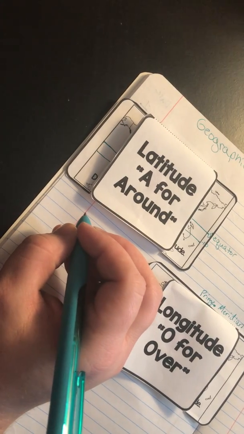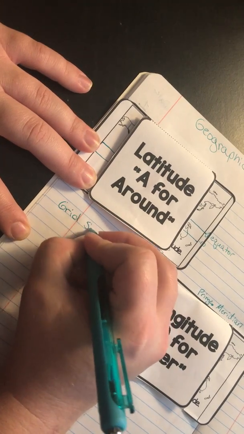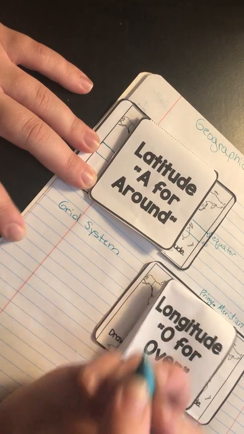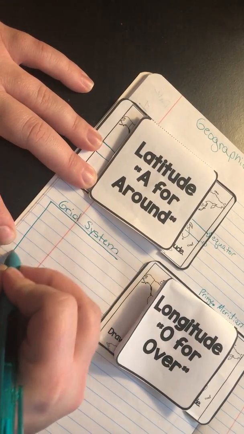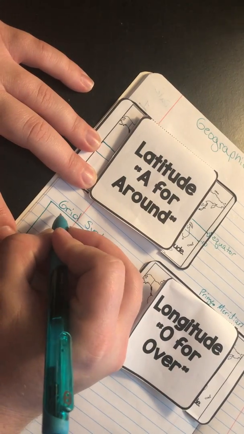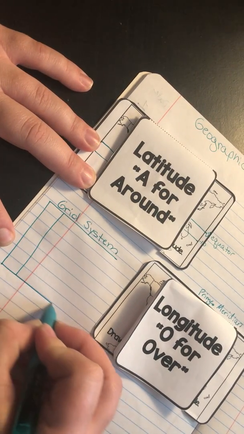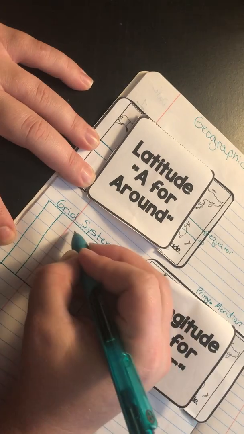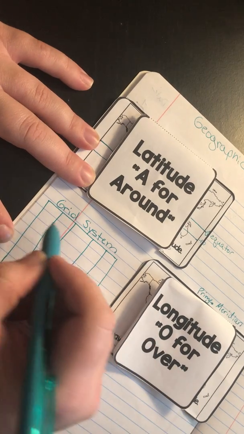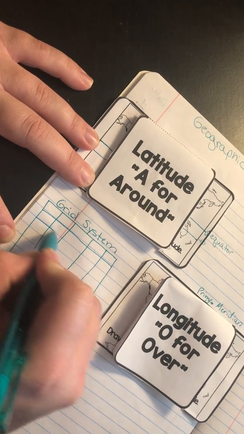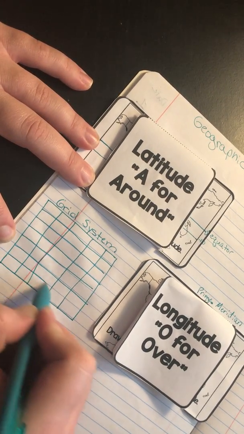Okay, the next thing is going to be a grid system. So when we talk about a grid system, we're going to have a picture that is divided into boxes. Multiple ones. And you may have seen these before.